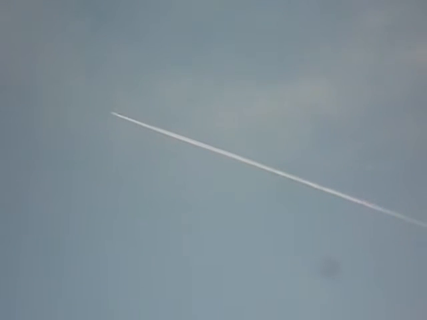Today is February 14th, 2011. I'm here in Elk Grove Village looking up, and I'm videotaping an airplane crossing the sky. As you can tell, watch the trail that this plane leaves as I go into the sunlight. Do you see how quickly the tail end of that airplane is disappearing? That is what is called a contrail. That is a condensation trail.